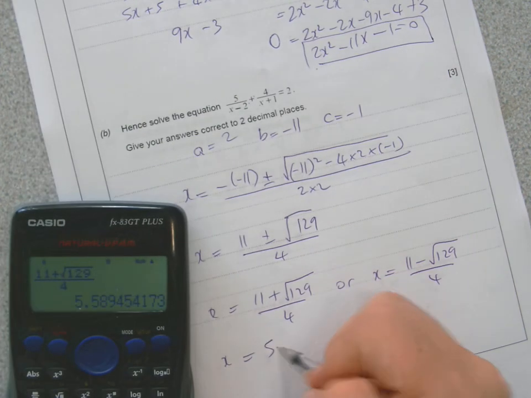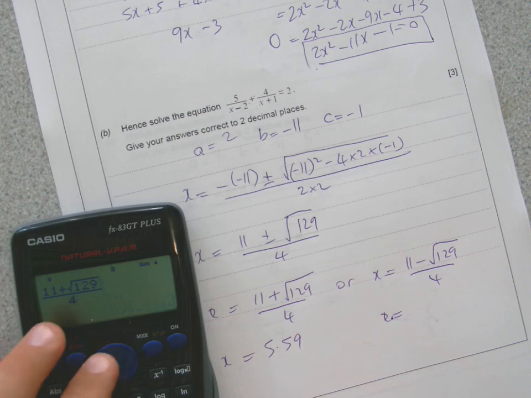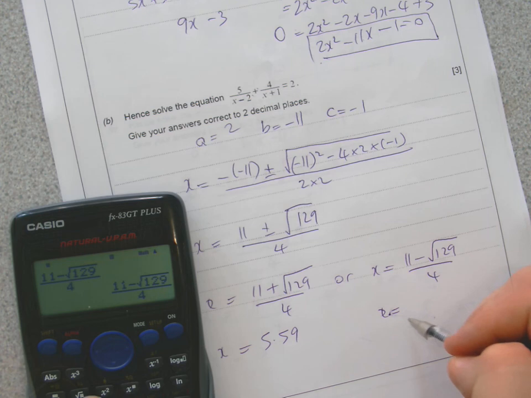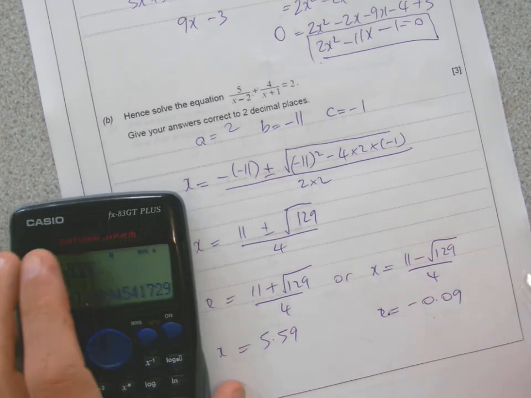That becomes 5.59 to 2 decimal places. Minus, and we get minus 0.09 if I round that to 2 decimal places.